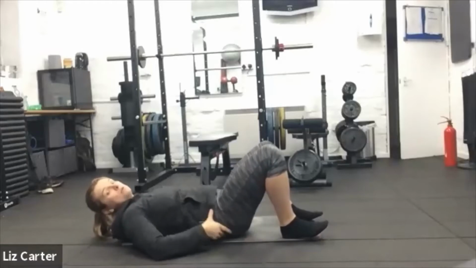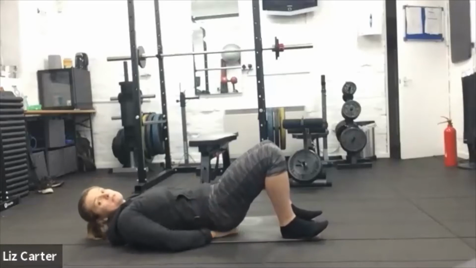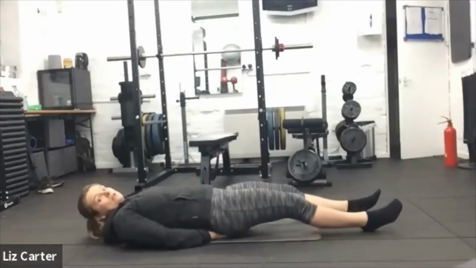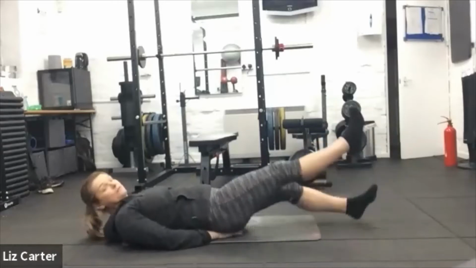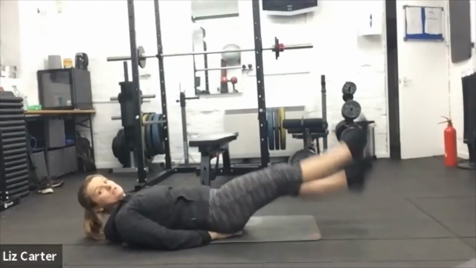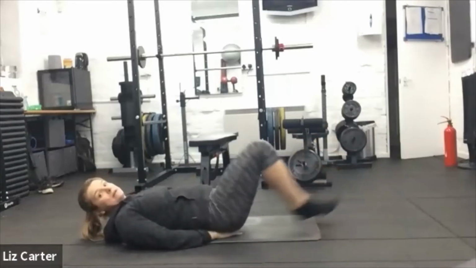You want to try and keep your back, as we keep talking about, in a neutral spine position, so back is flat. If you can, you're going to take your legs straight, pick them up and flutter. You're literally keeping your knees straight and swapping one leg up and the other one down.